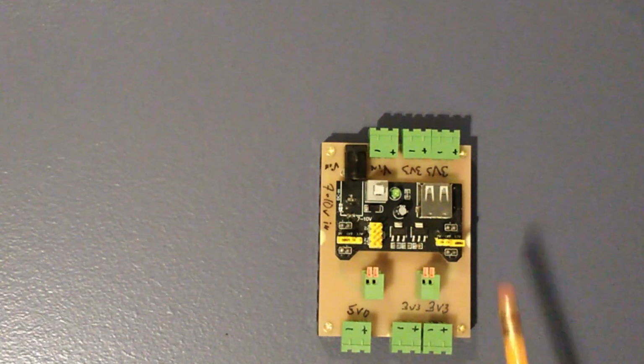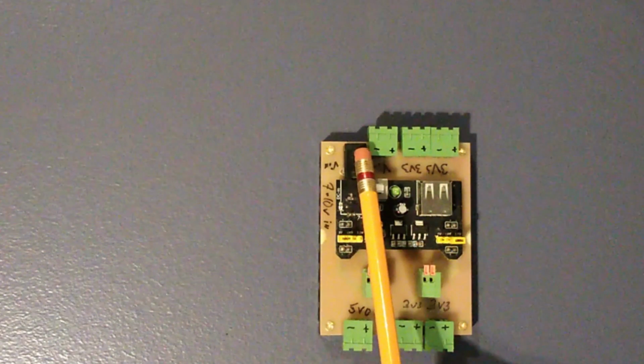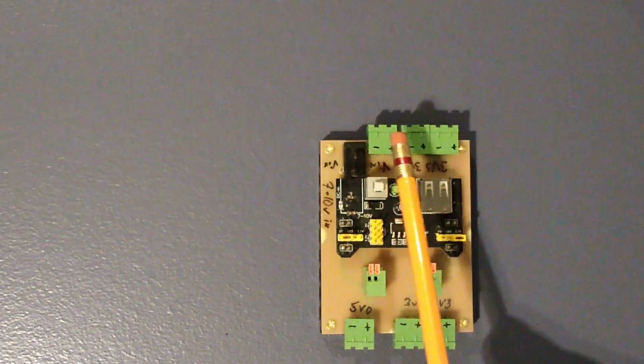I moved the barrel jack down here for the V-in voltage. It needs to be between 7 and 10 volts. A cheap variable power unit plugs in to provide the source power. The terminal block here passes the V-in back out for other uses.